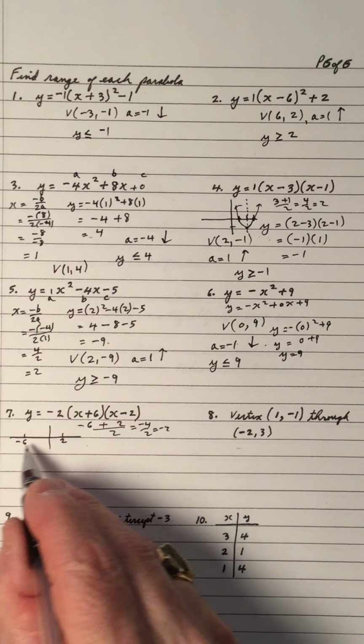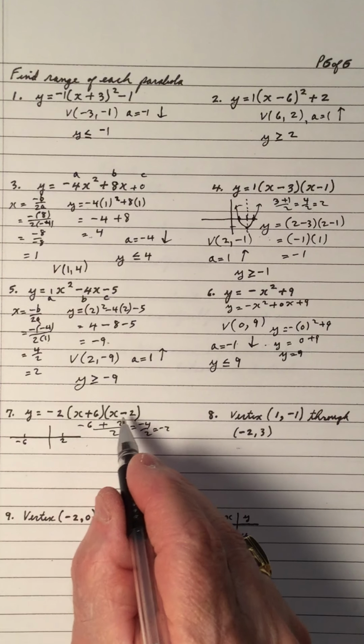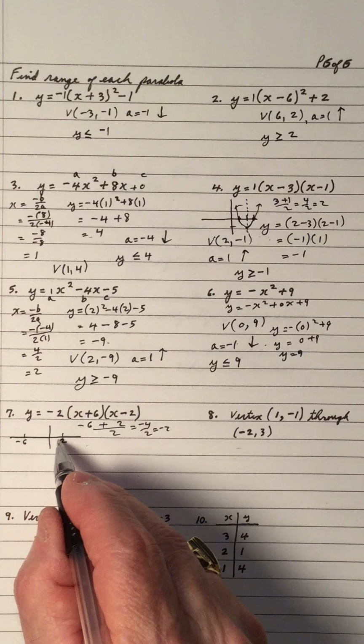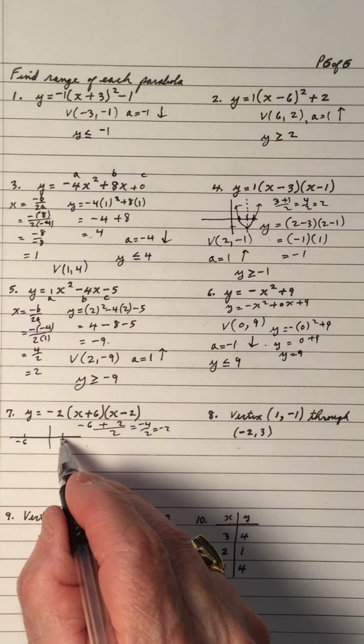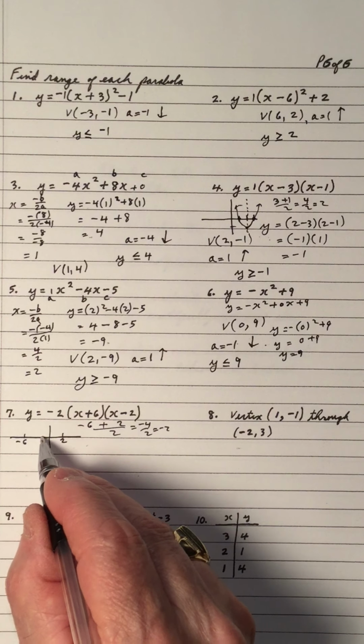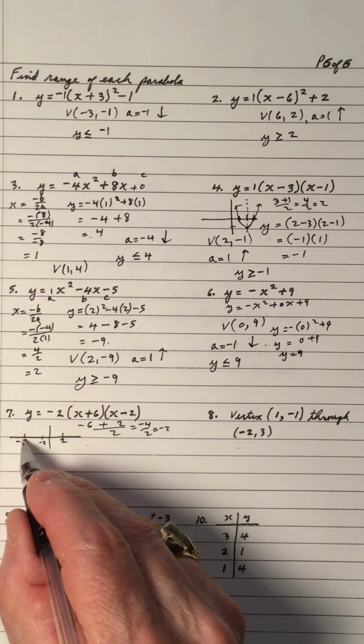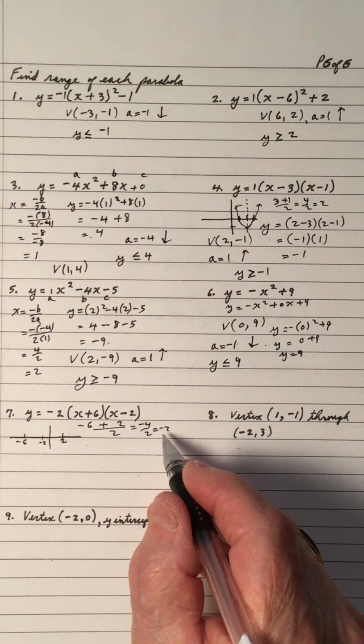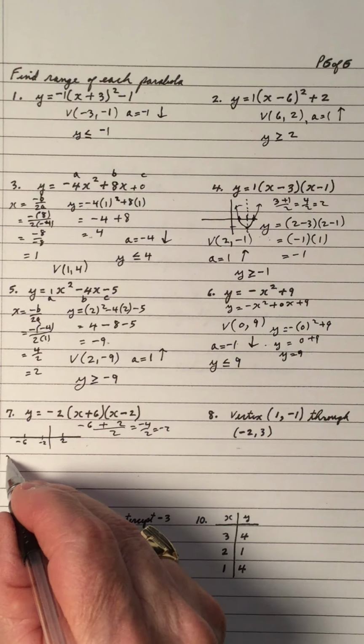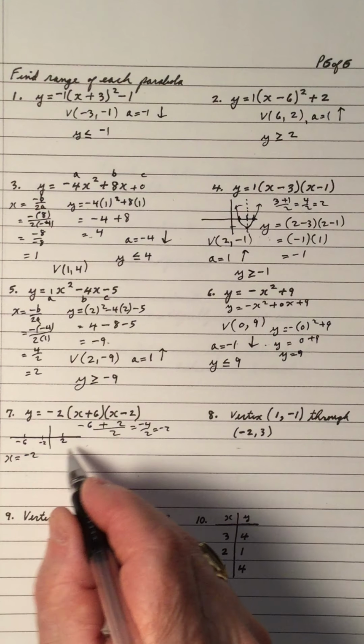If you look at the graph of -6, which is the opposite, and you look at 2, which is the opposite, there's 8 units between here. So if you go 4 units left and 4 units right, you get -2 in the middle. So the x-coordinate of your vertex is -2.